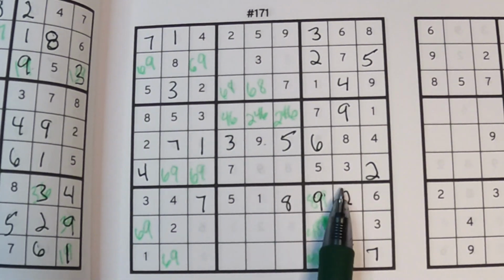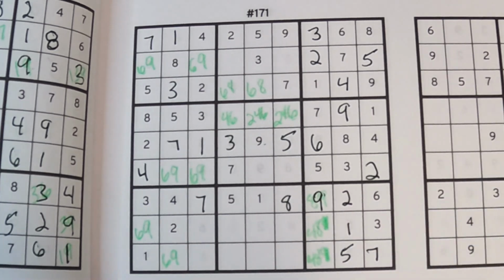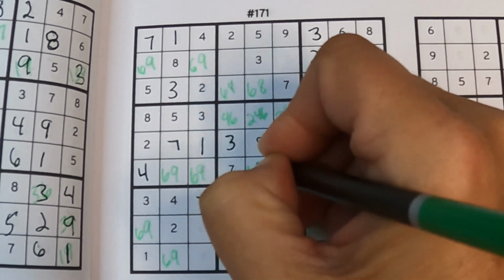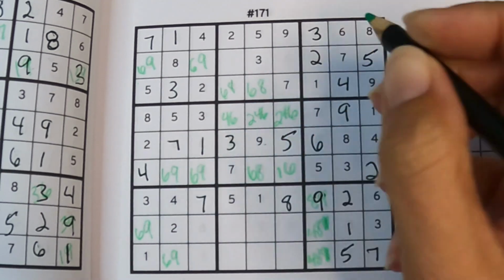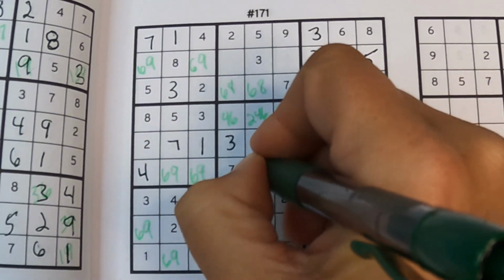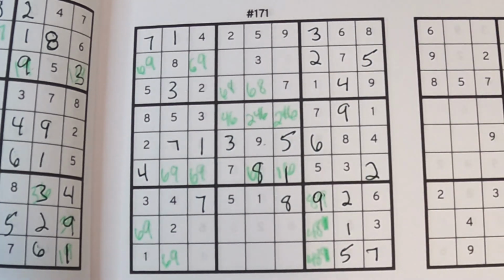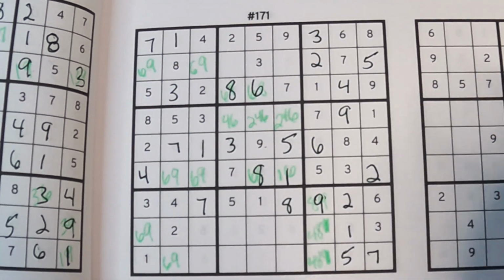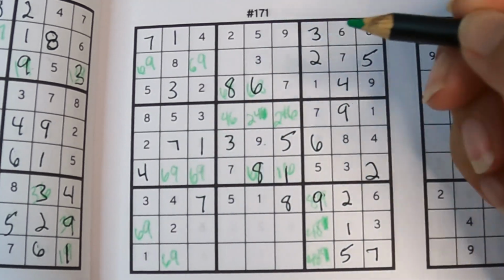For this row, we're missing 1, 6, 8, and 9. We've got 1 and 9 here, so 6, 8. 8 and 9 here, so 1, 6. So now the only place the 8 can be in that row is here. And the only place the 1 can be is here. That 8 makes this our 6, 8. Can get rid of this 6.